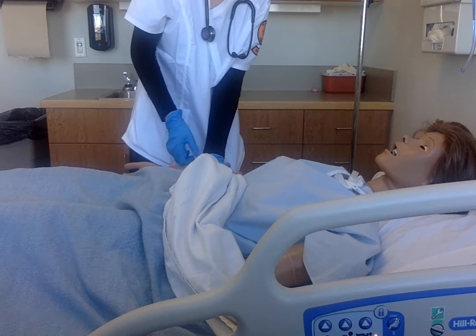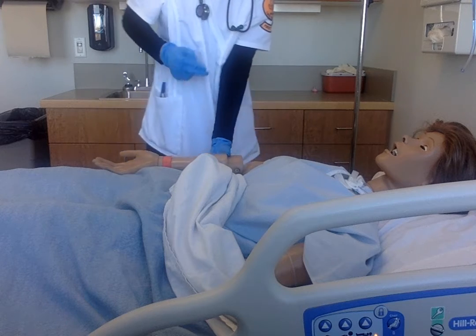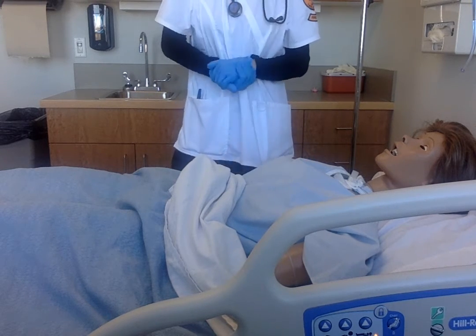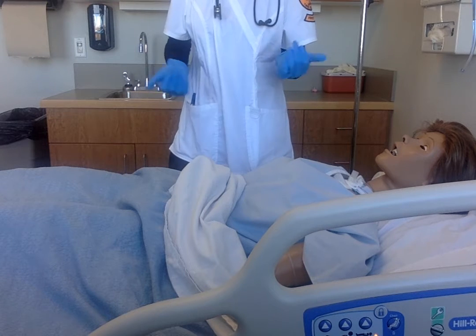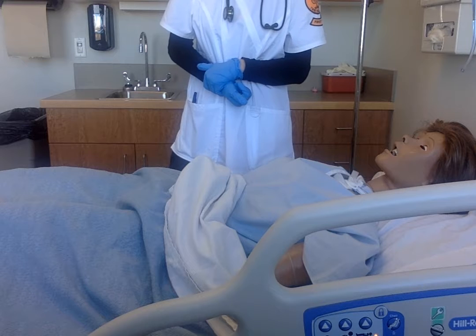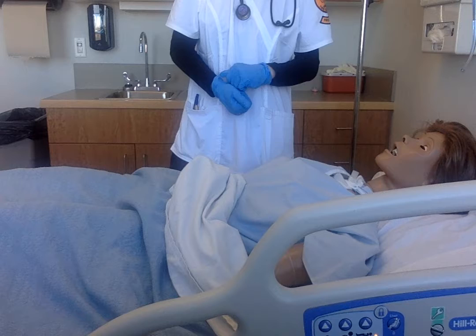And then the epitrochlear node is up here by the elbow. You can also palpate that to feel if it's swollen or not. And to me, it was not swollen from what I assessed. And her skin was warm to the touch.